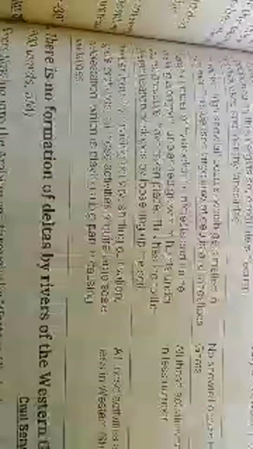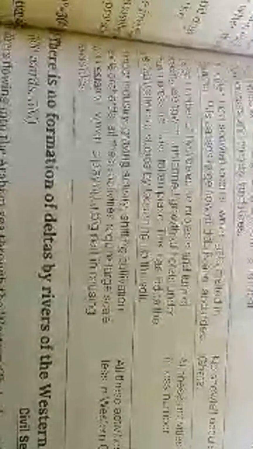In winter, high snowfall occurs, which gets melted in the summer. This causes a large flow of debris and landslides.